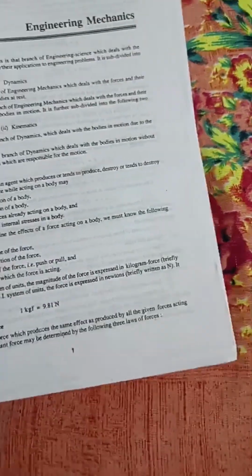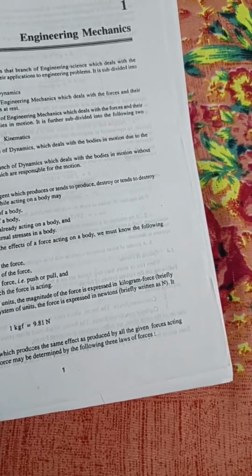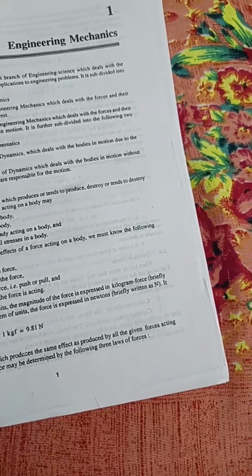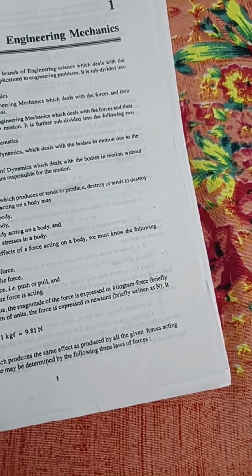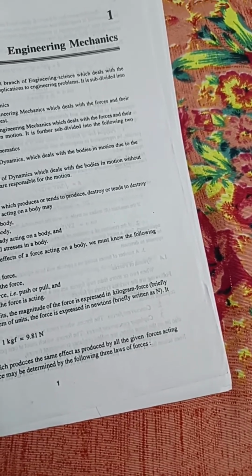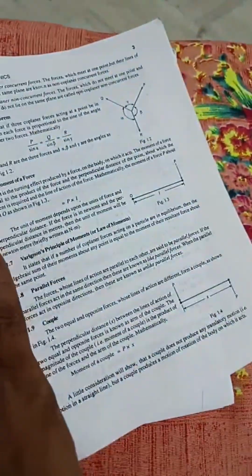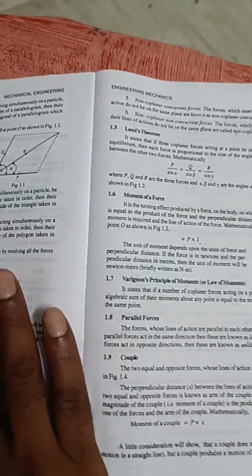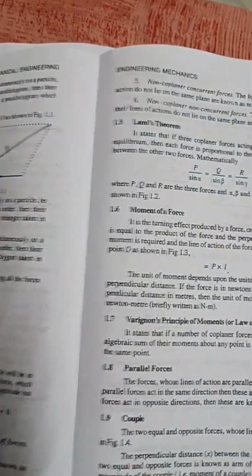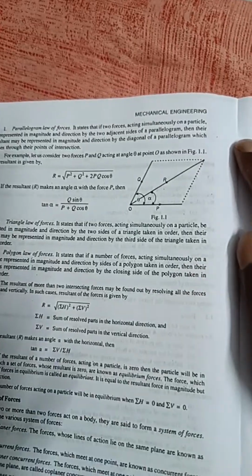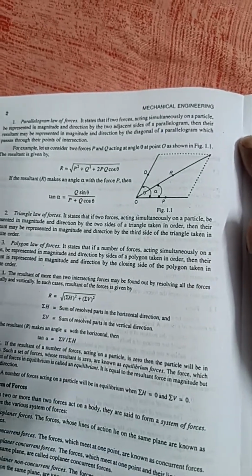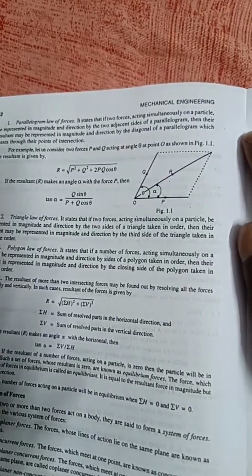Resultant force, it is a single force which produces the same effect as produced by all the given forces acting on a body. The resultant force may be determined by the following three laws of force. The force may have three laws, that is parallelogram law of forces, triangle law of forces, and polygon law of forces.